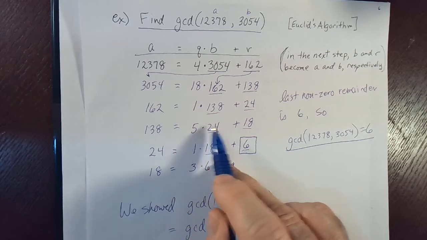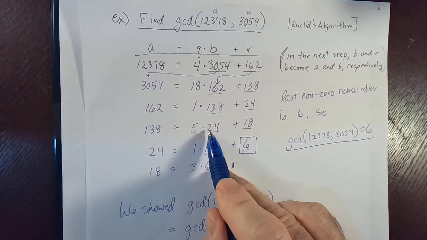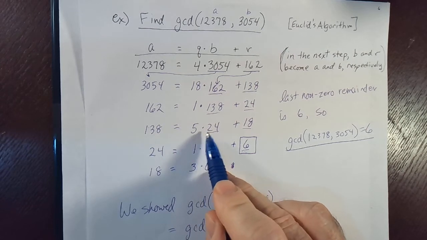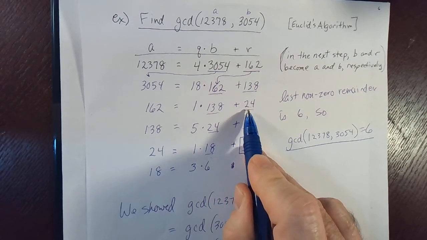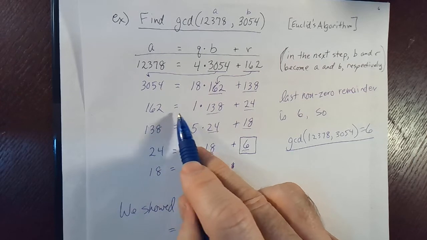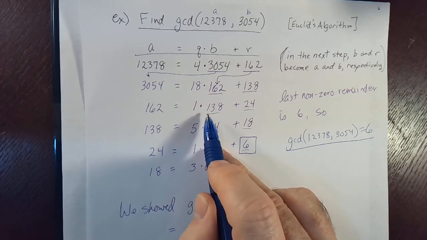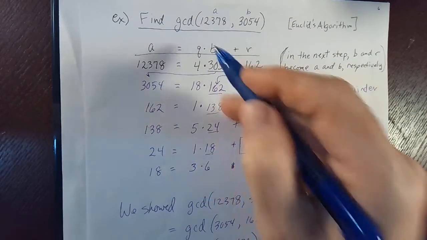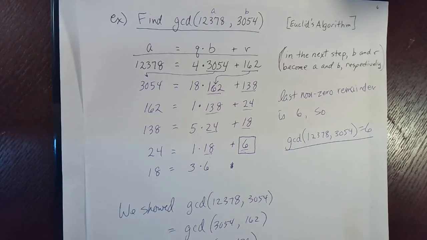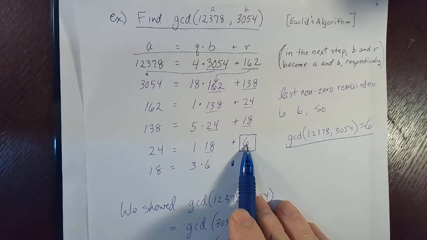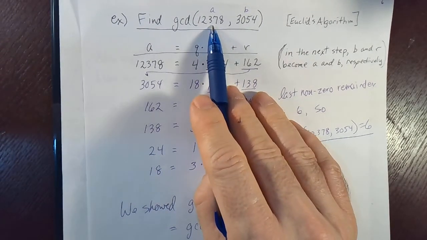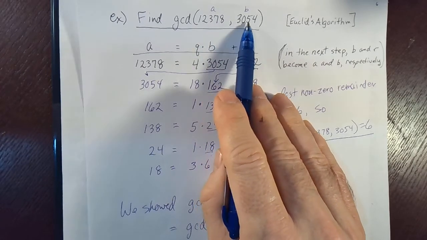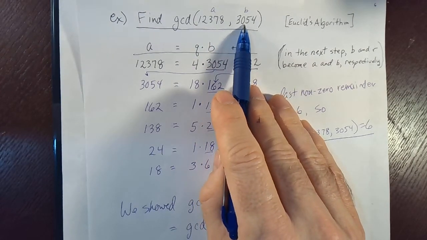And we'll do some simplifying. Then we'll take the 24 in the new equation and replace it with 162 minus 1 times 138, and so on, until we get up to the top. And eventually, we will have 6 equaling this number times some integer x plus this number times some integer y.